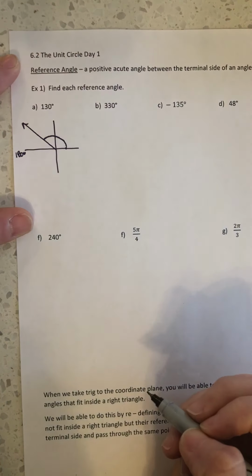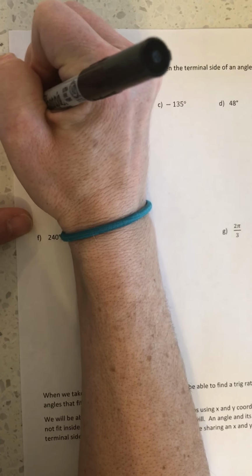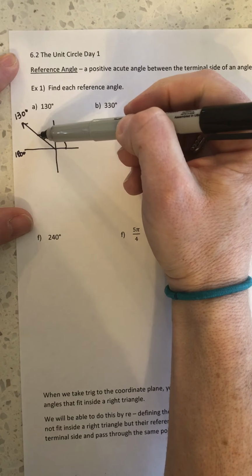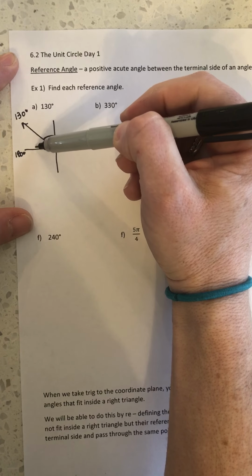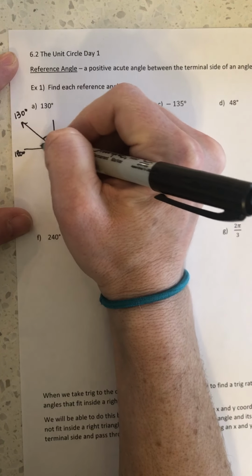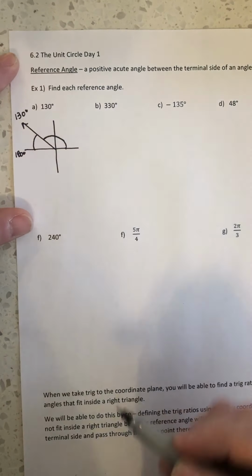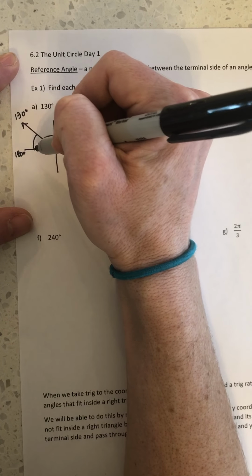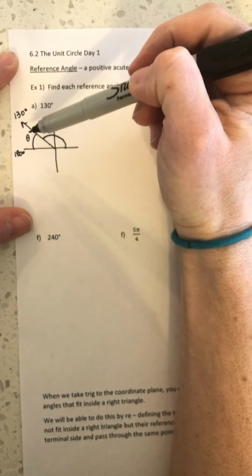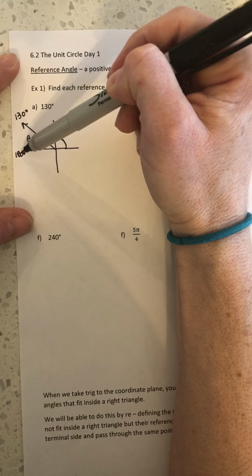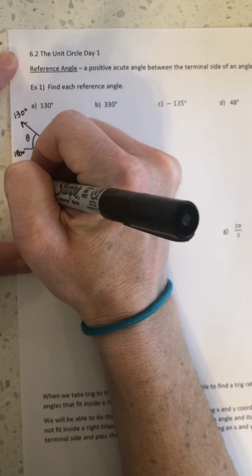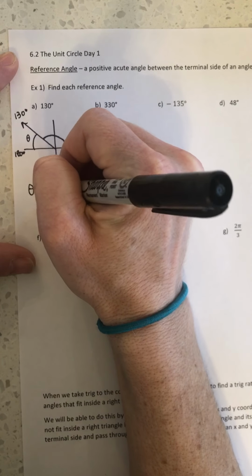It's just an estimate. Okay, so if that's 130 degrees, the reference angle is the positive acute angle between the terminal side, the side where your angle ended, and the x-axis. So this leftover angle right here, from here to here, is known as the reference angle. It's always between where your angle ends and the x-axis. So let's call it theta. So how big is the reference angle? Well, think about it. If you're at 130 degrees and this brings you all the way to 180, what's the leftover space in between? 50 degrees. So the reference angle here is 50 degrees.